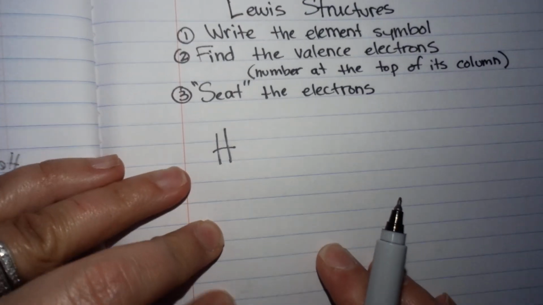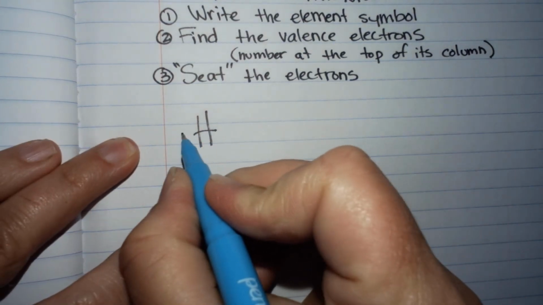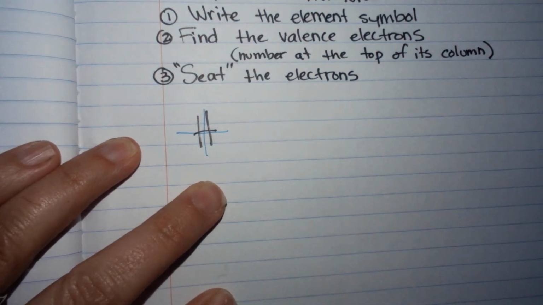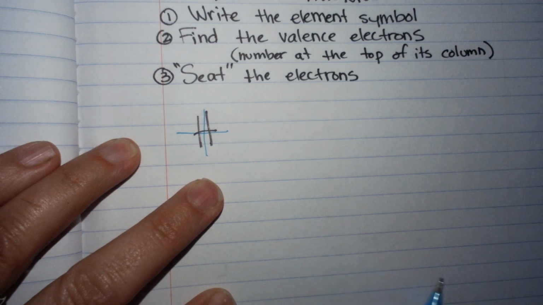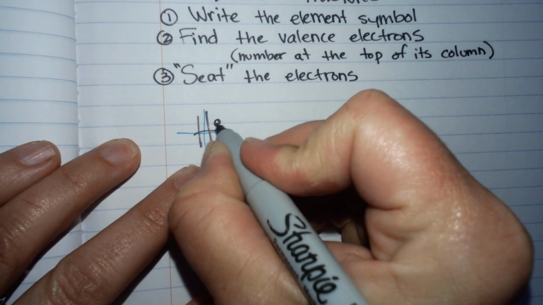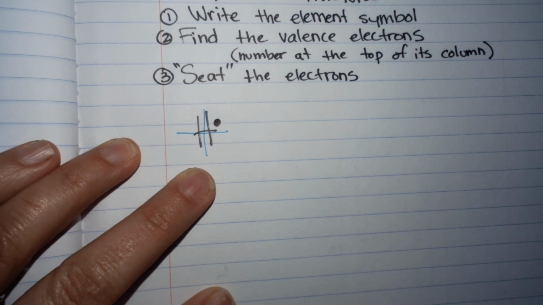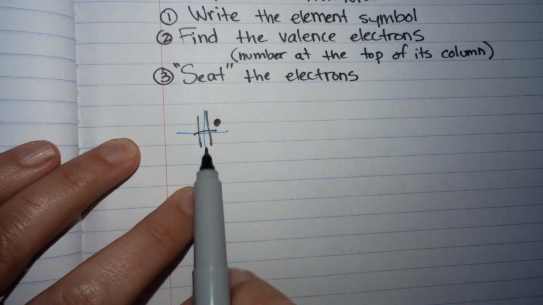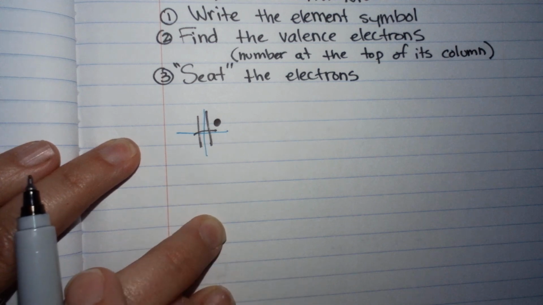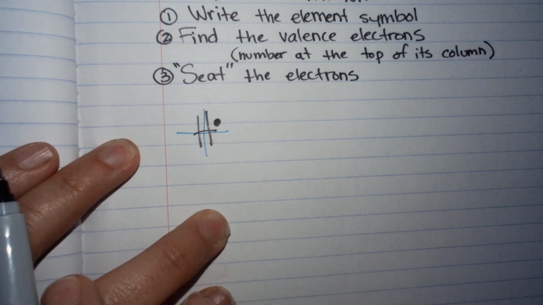Okay, then it says seat the electrons. Here's the part where in the video it showed you that he put this crosshairs on it. Okay, so if I just have one electron, I am just going to put right there, just a dot. So the Lewis structure for hydrogen, now this crosshairs thing should become imaginary for you after a while, but as we do a few more, you'll understand why the crosshairs are kind of important.